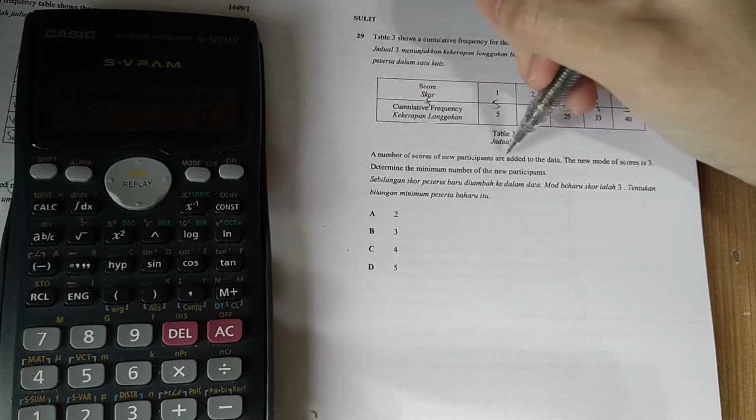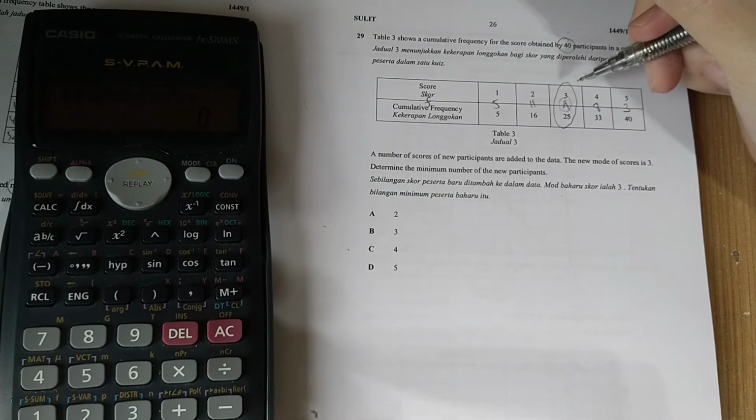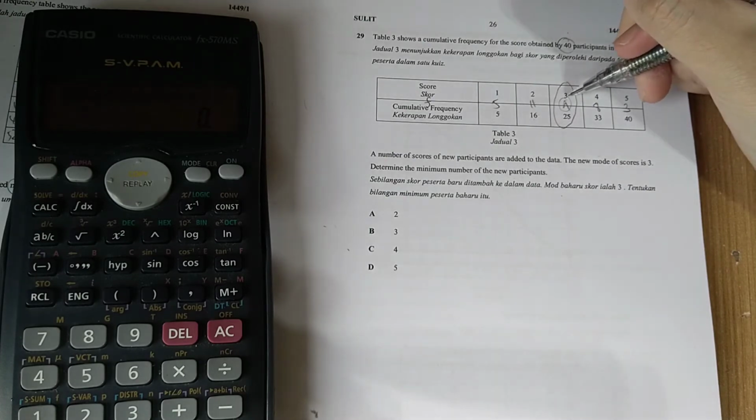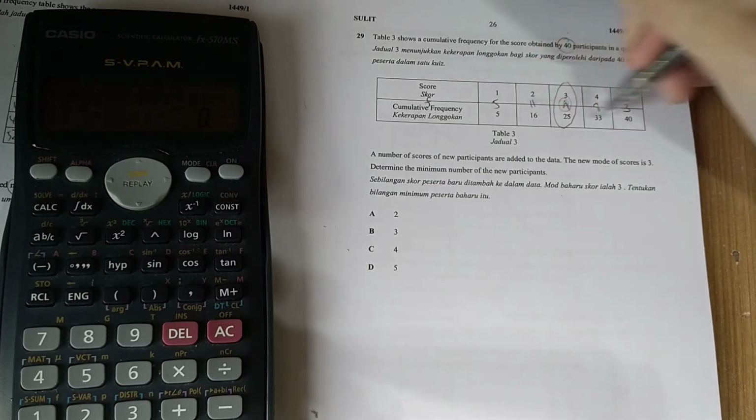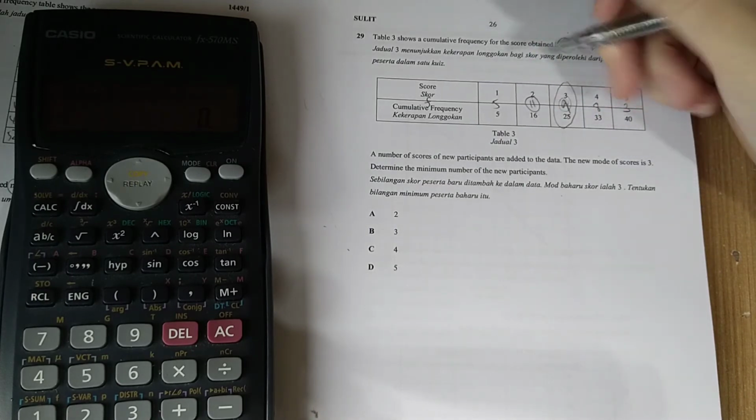A number of score of new participants are added. The new mode is 3. So you want the mode to be 3. It means you want the frequency here to be the highest frequency lah. Okay? But of course now it's not the highest frequency because now it's 9. And the highest frequency is actually 11.